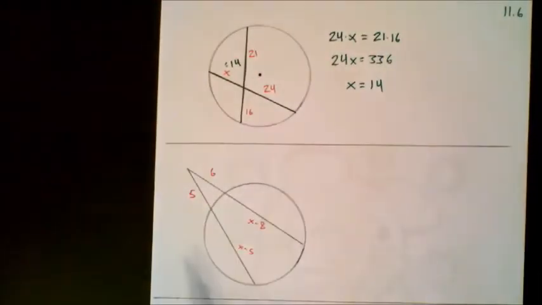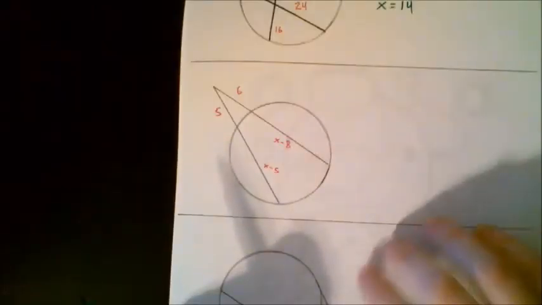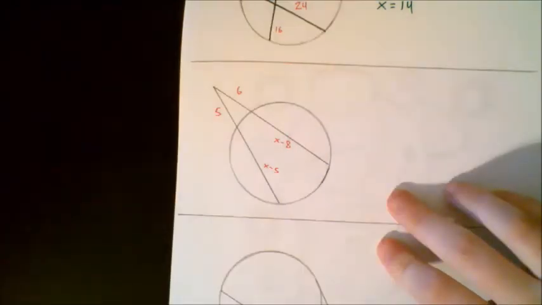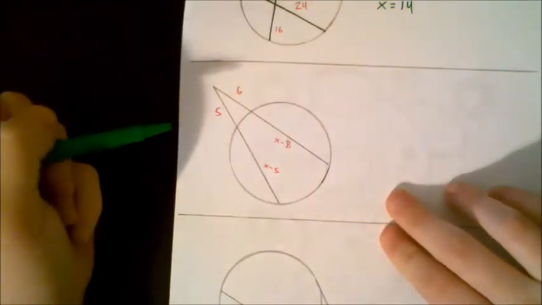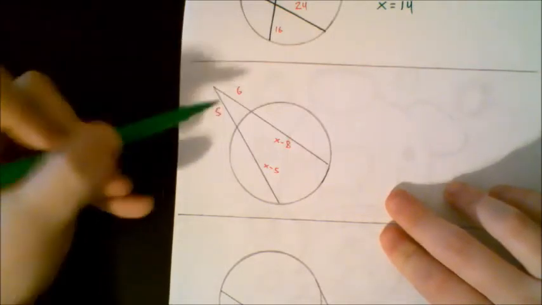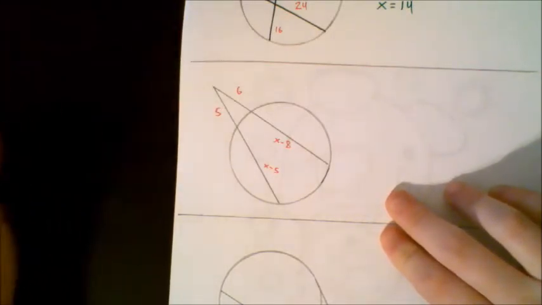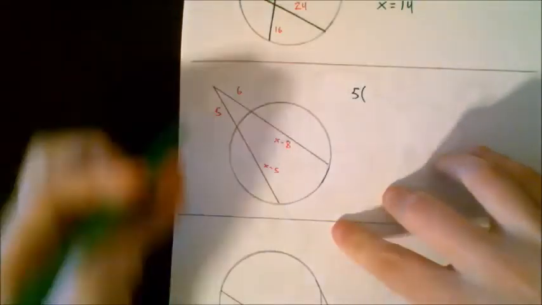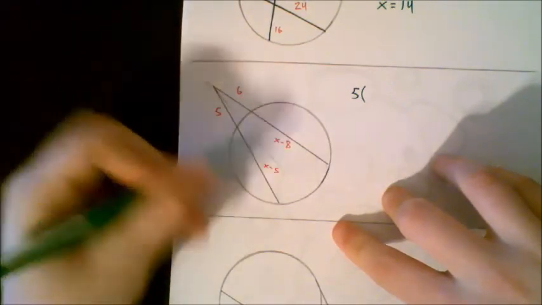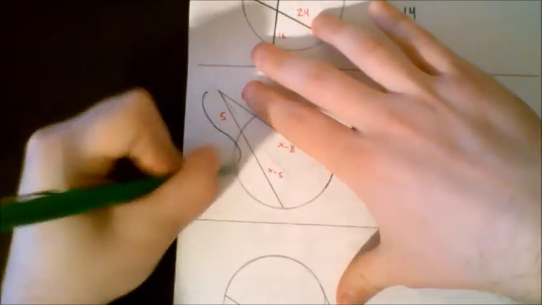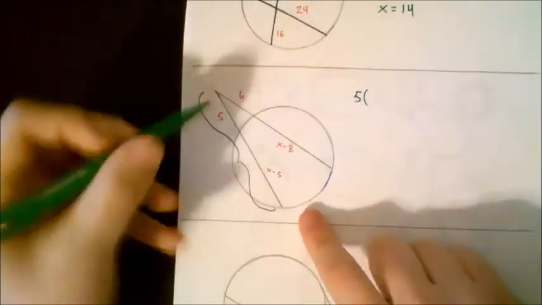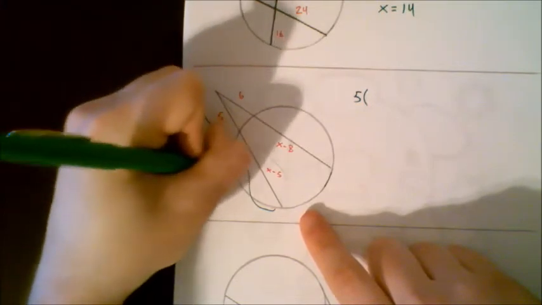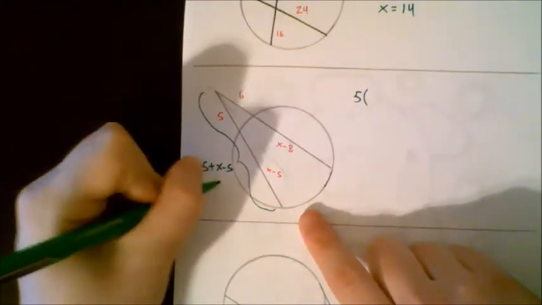Now, on this next one, a little bit different, because the chords, or I guess the secants in this one, go outside of the circle. These have a little bit different of a relationship. What we need to do on this one is take this number on the outside. So this outside segment, we have to multiply it by this entire chord right here. So if you look at this entire chord, we just need to add these two things together. So that gives us 5 plus x minus 5, which, if you notice, just simplifies down to x.